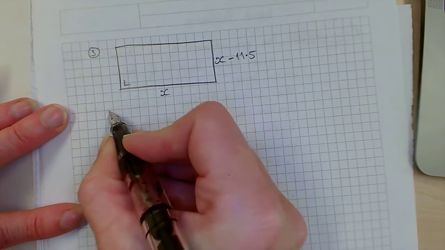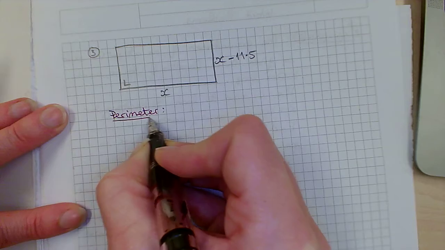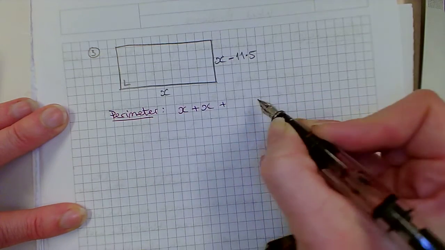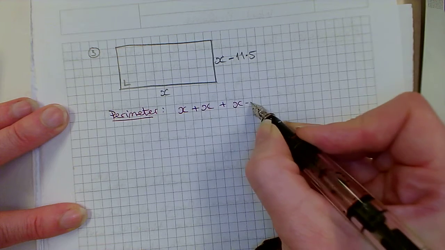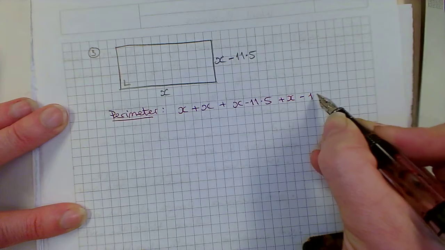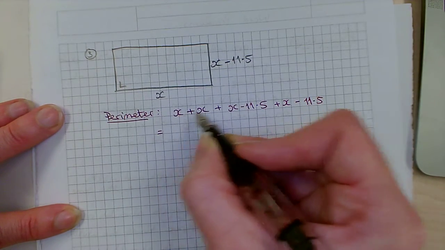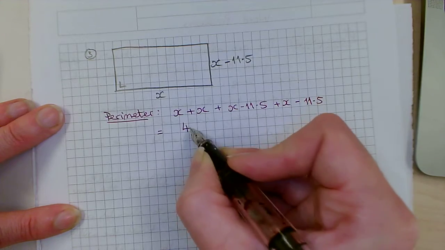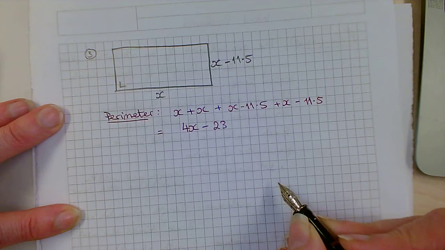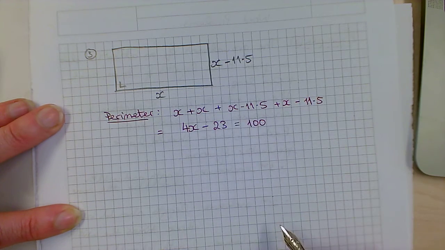Again, we know the perimeter. Sometimes in these questions, they give you information about the area. So the 2 widths added together plus the 2 lengths added together, x minus 11.5 in both cases. Add your like terms: 4x minus 23, since 11.5 plus 11.5 is 23, and that is equal to 100.